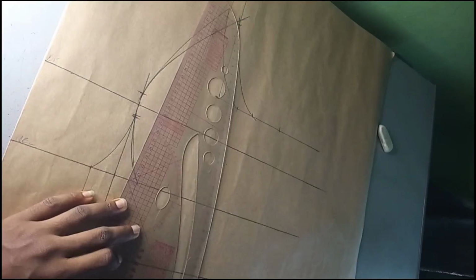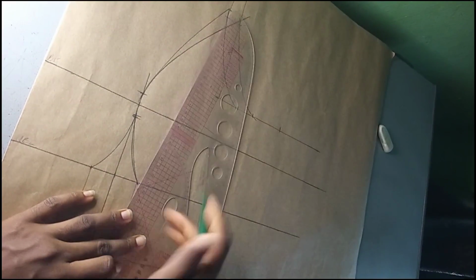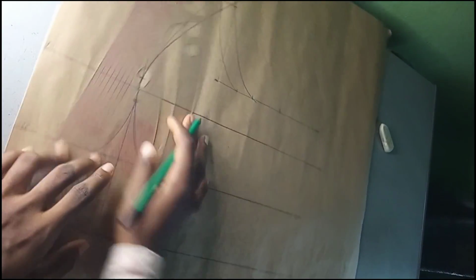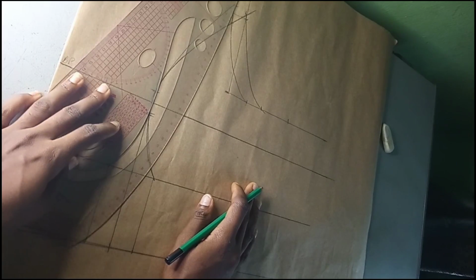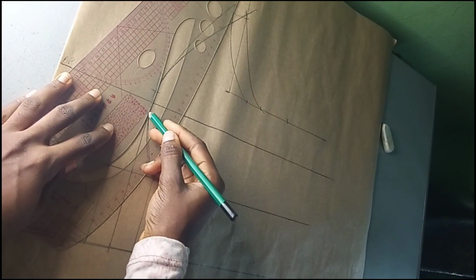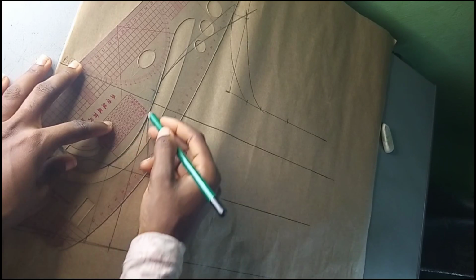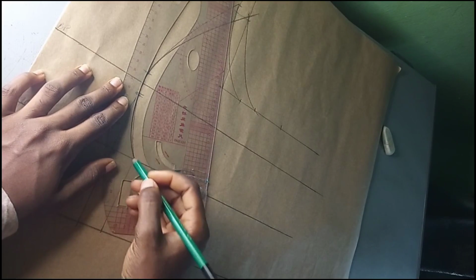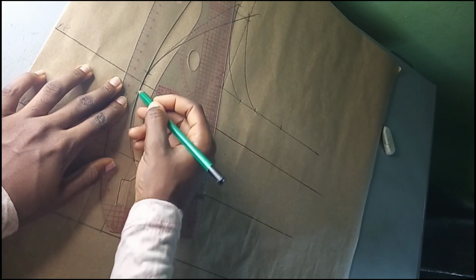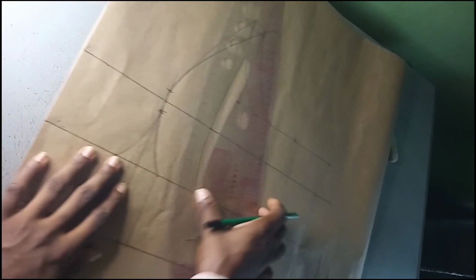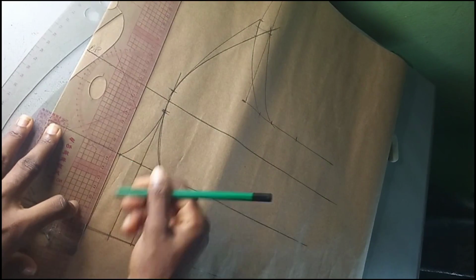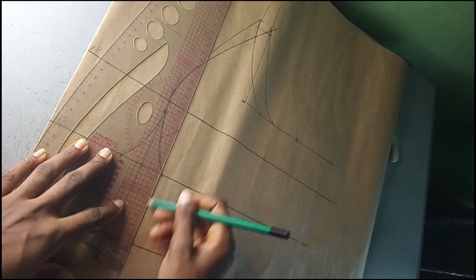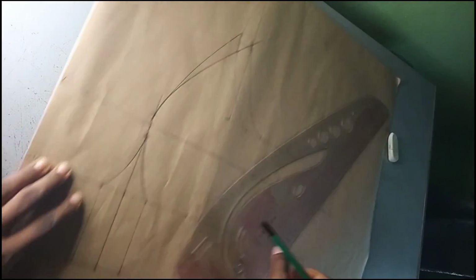So I'm going to connect a curve. I'm going to connect a curve from the 1/2 inch below the bust point to the 1 inch dart that I took. So I connected a curve like that with my pattern master. Then I also flipped and connected another curve on the other side of the dart to the 1/2 inch below the bust point. So I connected the 1 inch dart length down to the half length.